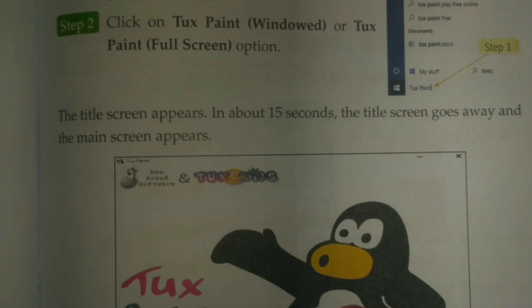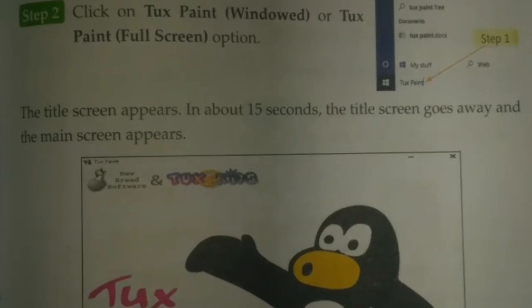Step 1, type TextPaint in the search box near the start button. Then step number 2, click on the TextPaint or TextPaint full screen option. After 15 seconds, the title screen goes away and the main screen appears. So you can see one picture. The same will be open on your computer.